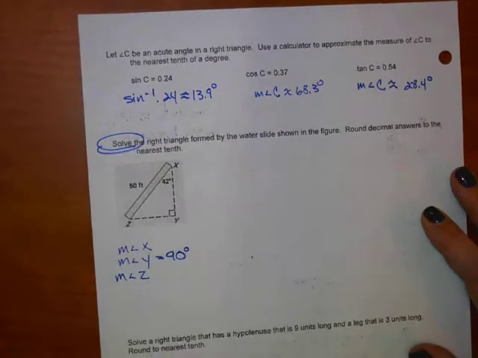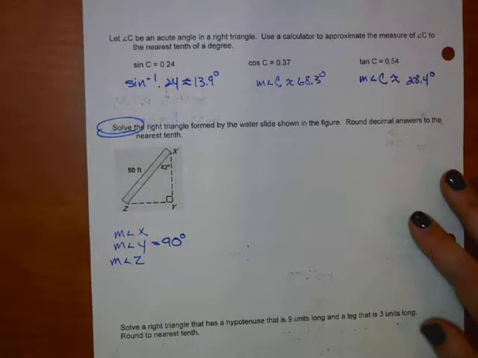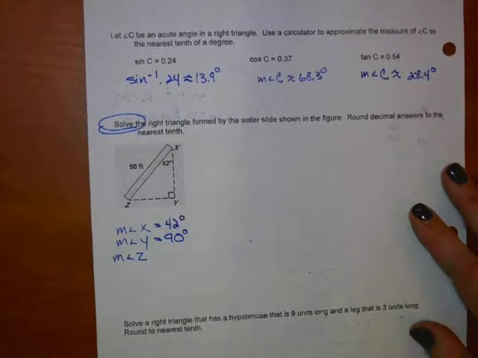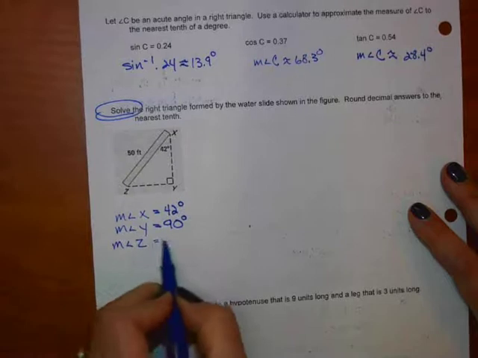And I know the measure of angle X is what? 42. So I really don't have that much work to do for angle measures. I can just subtract 90 and 42, and that'll give me 48. So I have all the angle measures.